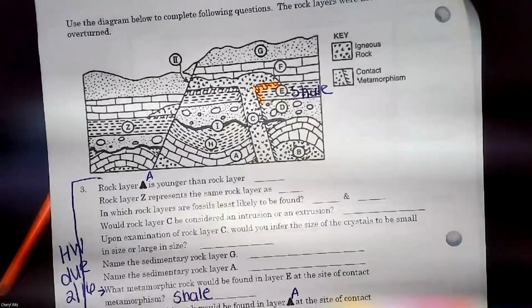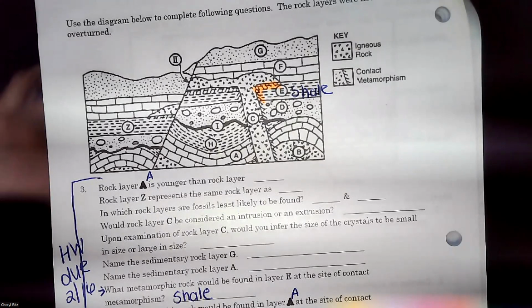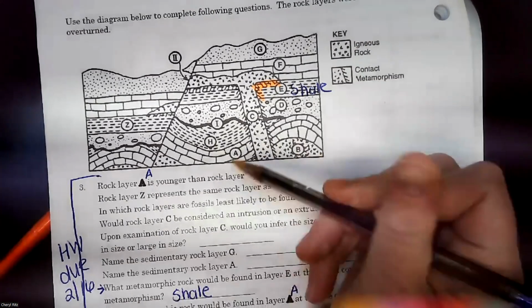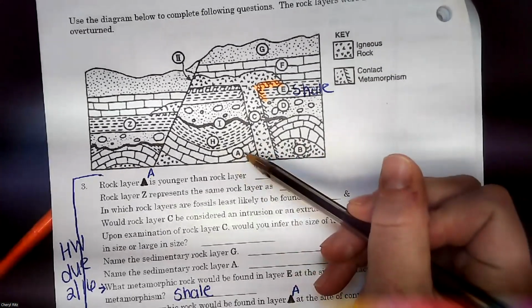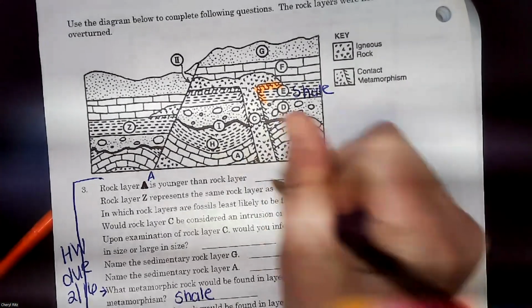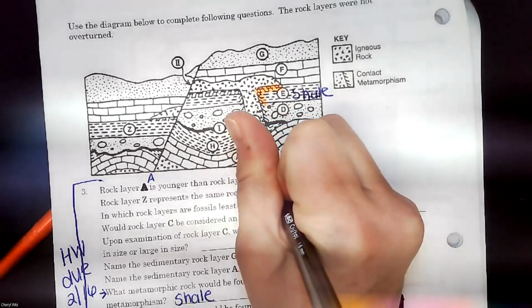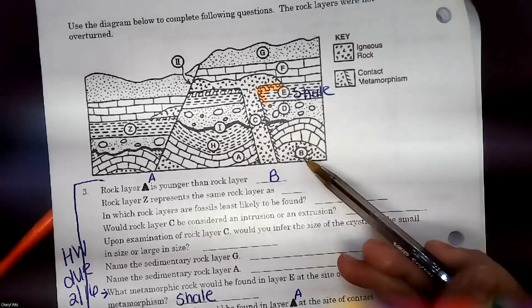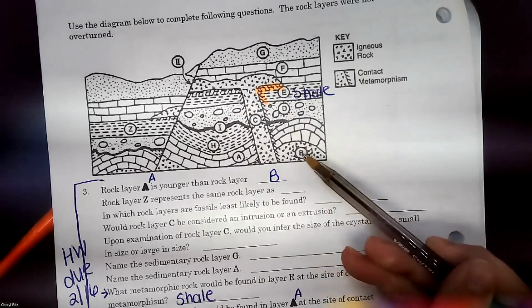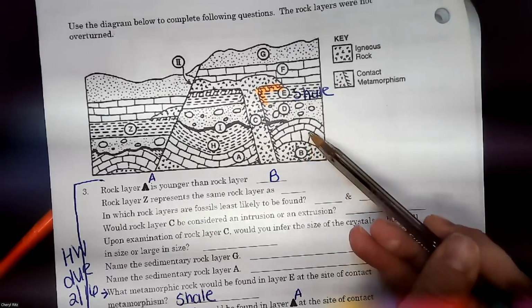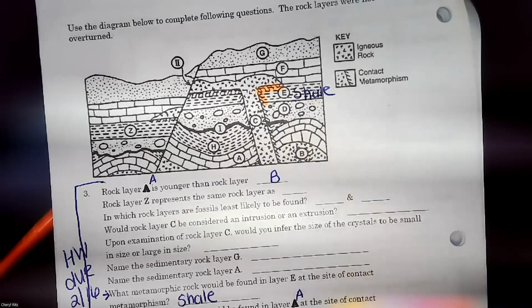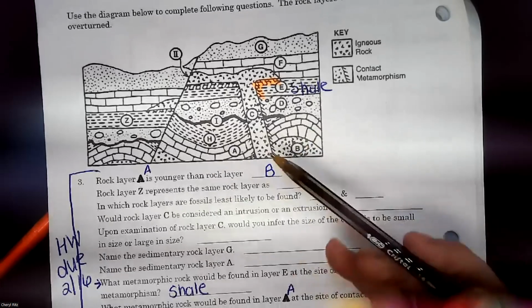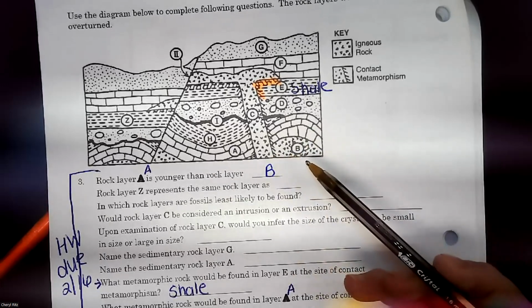So starting off, rock layer A is younger than. So you just had to go to rock layer A and decide who is younger than it. B. Okay, and I'm going to ask random people. Destiny, why is B younger than A? So this is not part of the homework, just kind of review. Why is B, how do we know B is younger than A? I'm sorry, B is older than A.